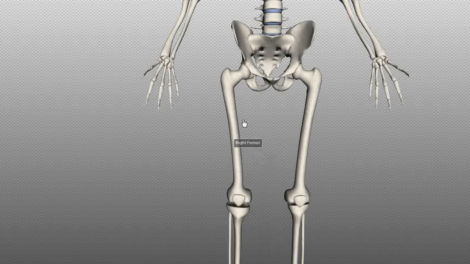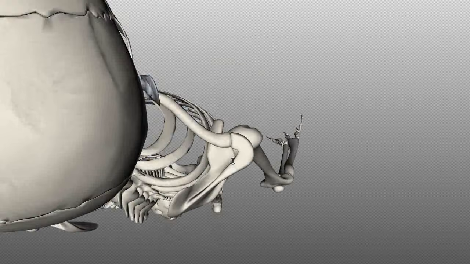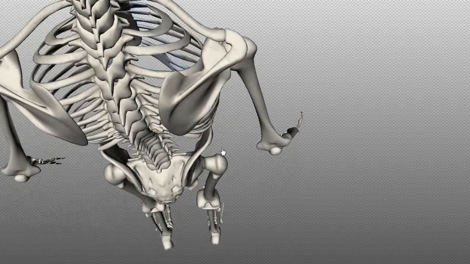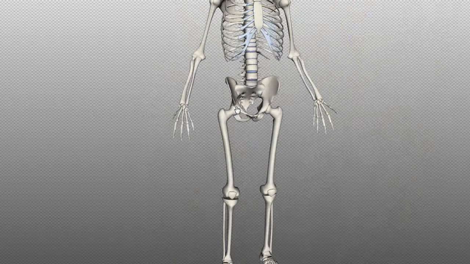And then you get medial and lateral rotation. Medial rotation would be rotating the femur inwards, and lateral rotation, or external rotation, is rotating the femur outwards. So you get these movements at the hip joint.